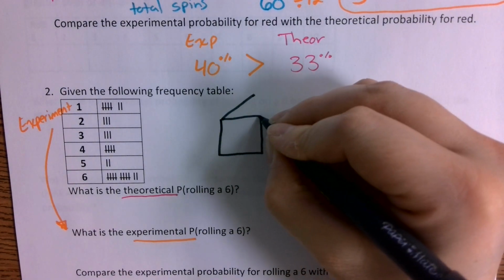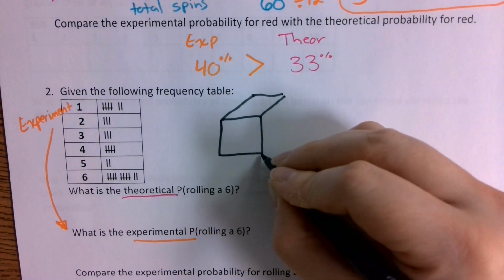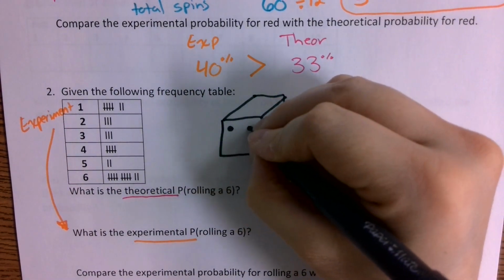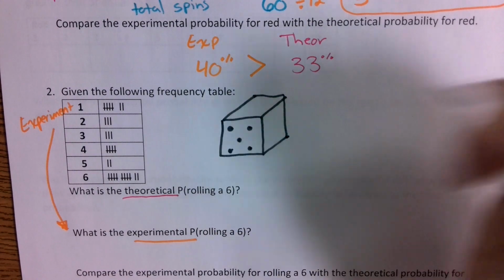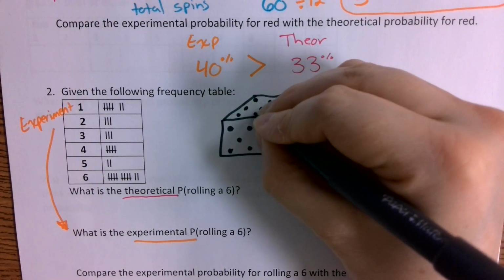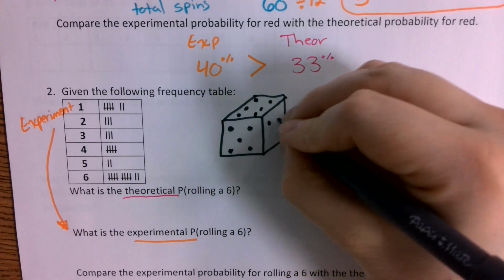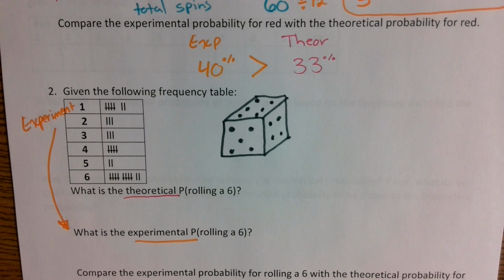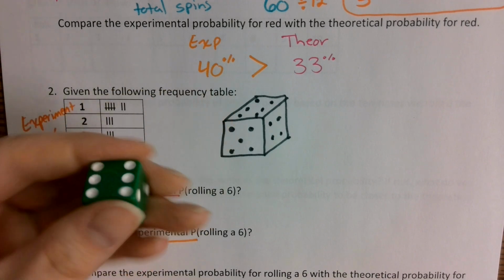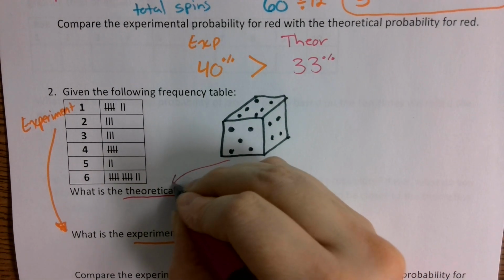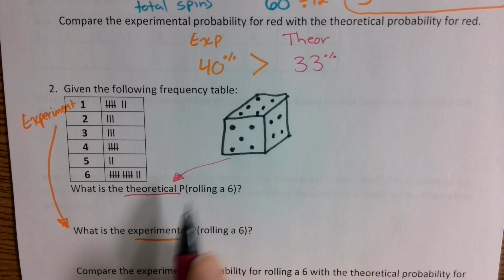So an actual die has our 6 sides. So I'm going to just go ahead and draw a real quick cube so that I know, hey, I'm talking about a die that looks kind of like this. And we've got 6 dots up at the top maybe. And then maybe off to the side we've got the 4 dots here. Okay, this is what my little number cube or my game die is going to look like. And this is what we use for our theoretical. We use the die for the theoretical.